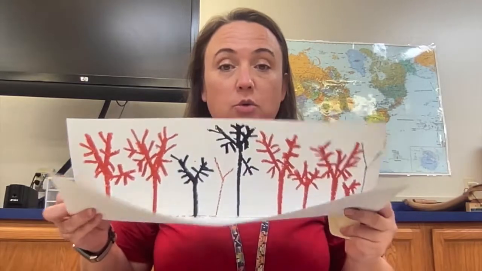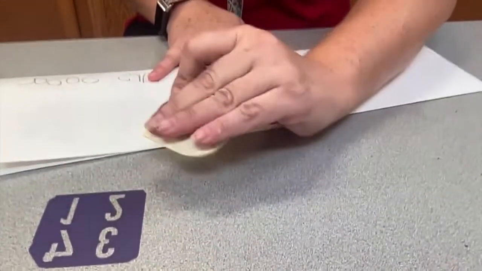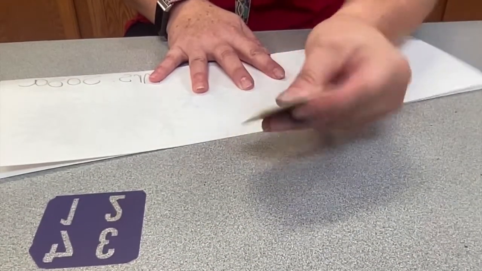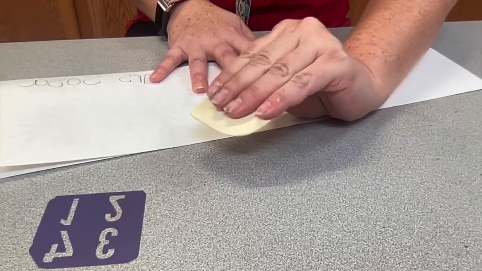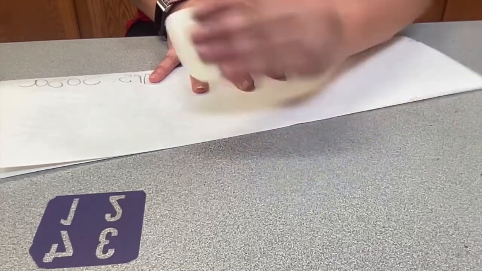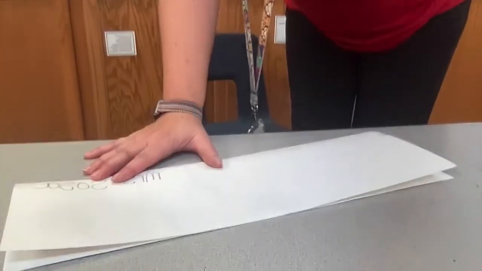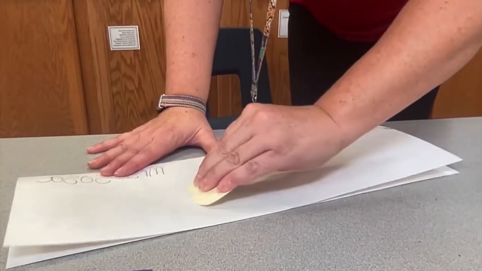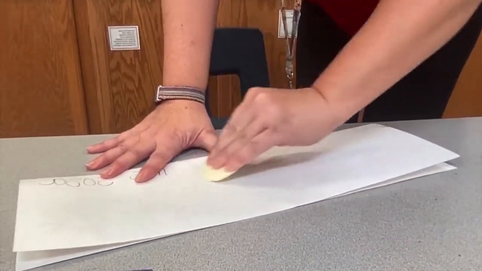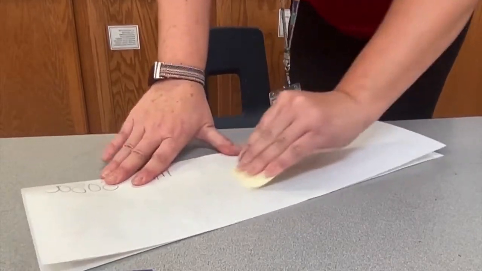Now I'm going to close my paper, and then I'm going to take my tool, and I'm going to hold it like this. So I have 4 fingers on one side, my thumb on the other. And what I'm going to do is I'm going to stand up. It's very important that you stand up. And the reason Mrs. Sosa stands up is so I can transfer my body weight, and I'm going to rub.